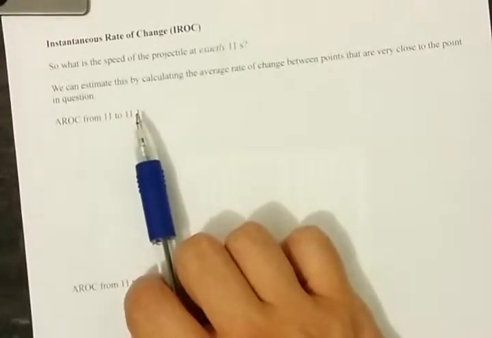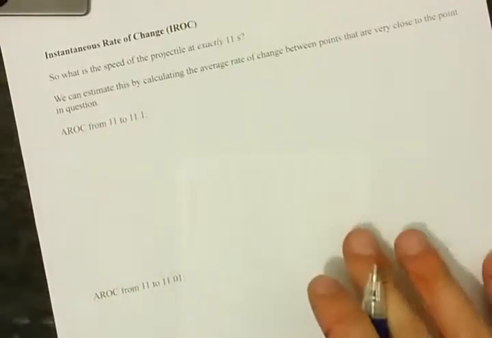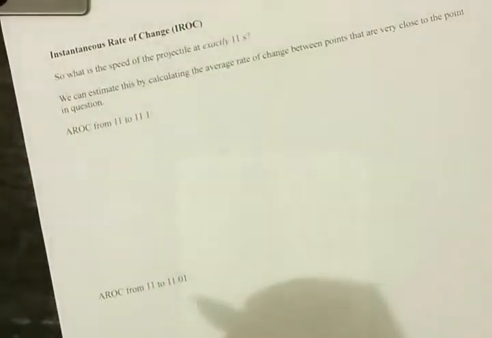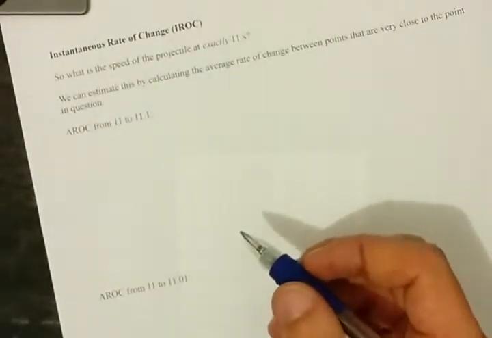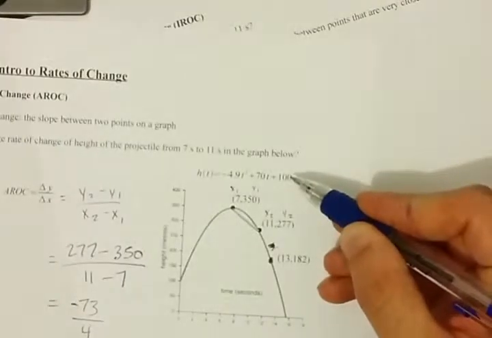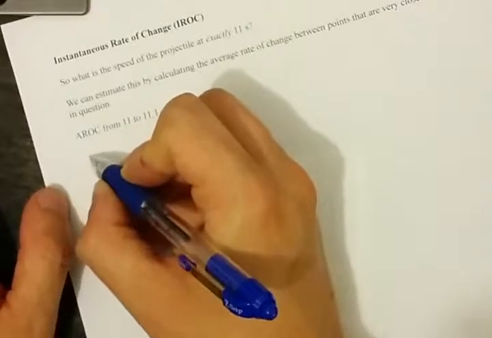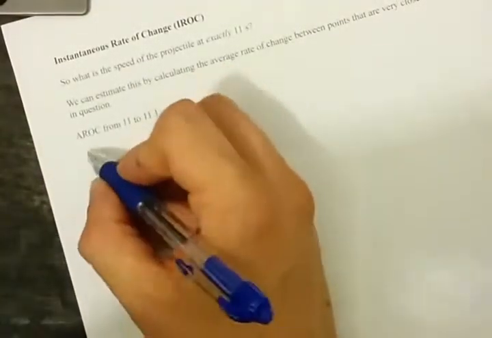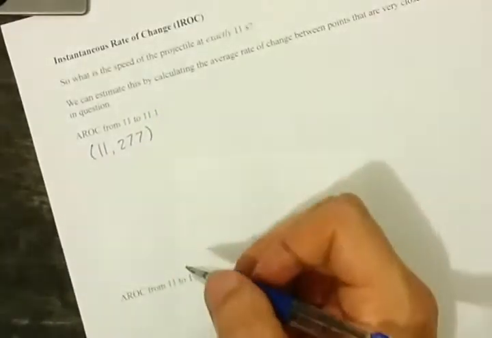Now, this is going to take a little bit of work, so bear with me. What is the height at 11? Well, they gave me that. The height at 11 was 277. Did I even write the function down? I did. I wrote the function here for you. We didn't use it, but we will here. So, at t equals 11, my y is 277. So I have 11, 277 as 1 point.